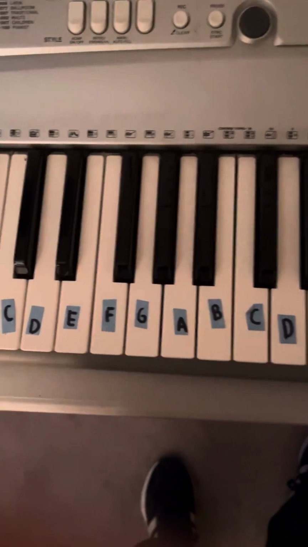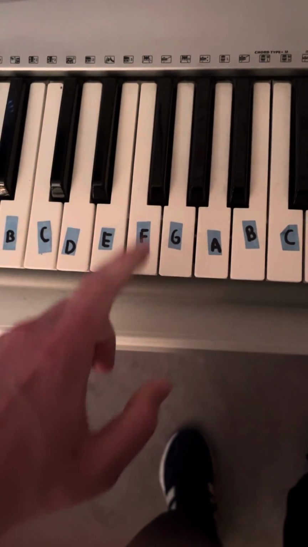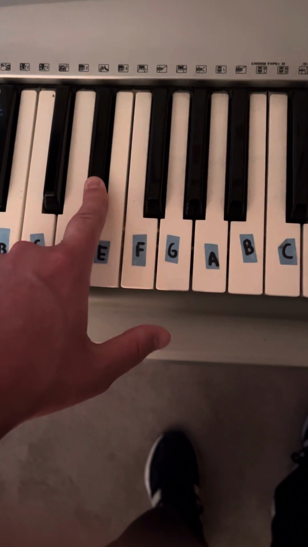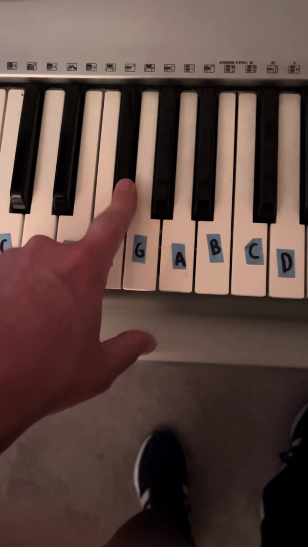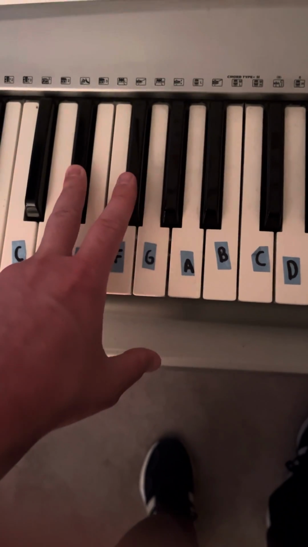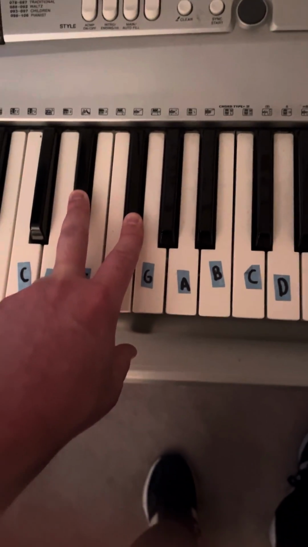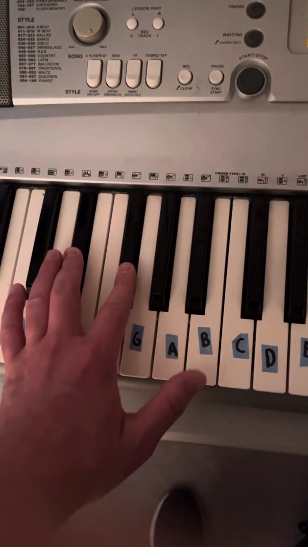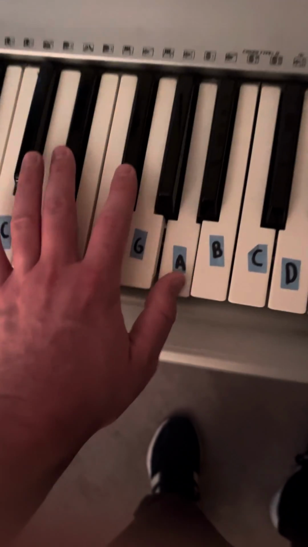Chord 2 is a diminished chord. It's D sharp diminished. You're going to find the root note D sharp. Do the diminished chord formula: 3 half steps plus 3 half steps. 1 half step, 2 half steps, 3 half steps. So D sharp and F sharp. From F sharp, you do 3 half steps: 1 half step, 2 half steps, 3 half steps. So D sharp, F sharp, A. That is chord 2. It's D sharp diminished.